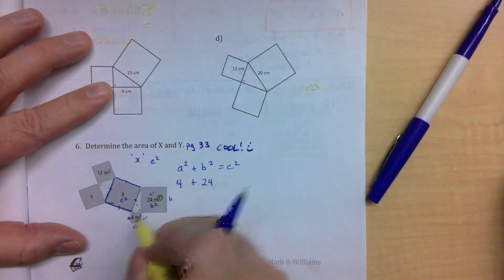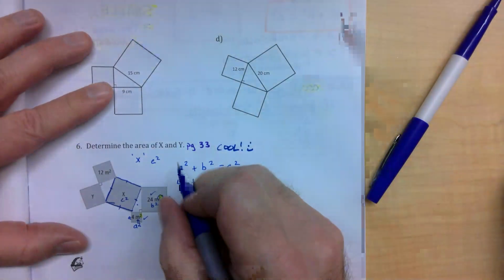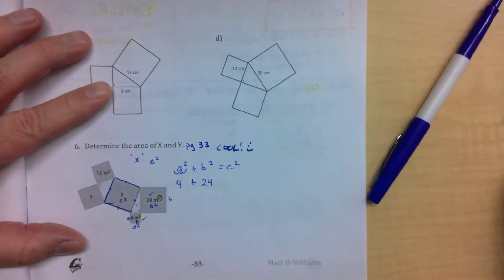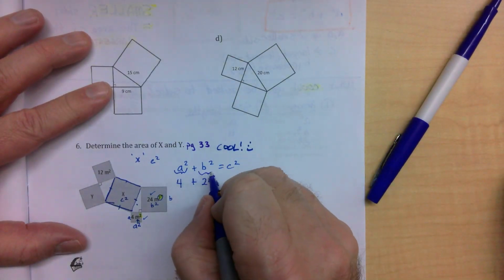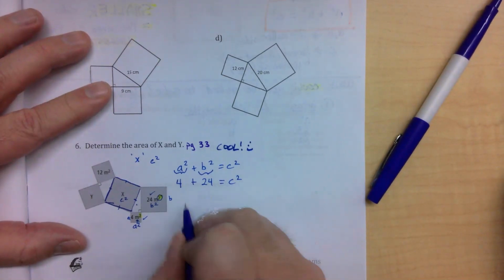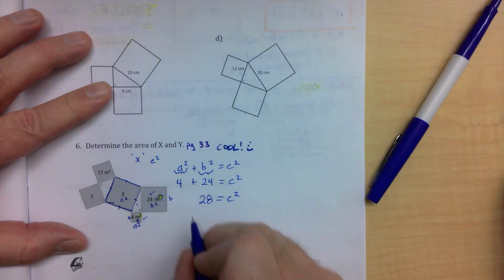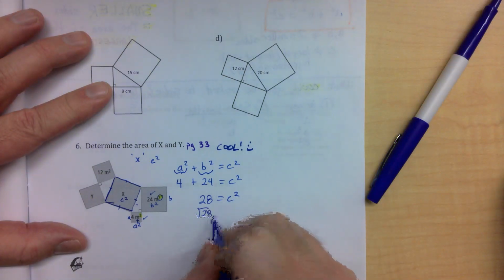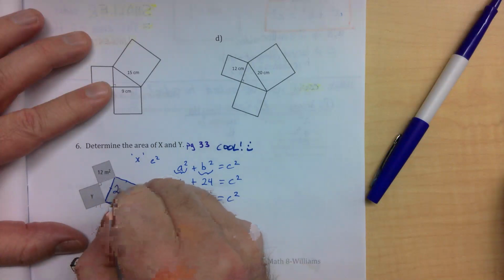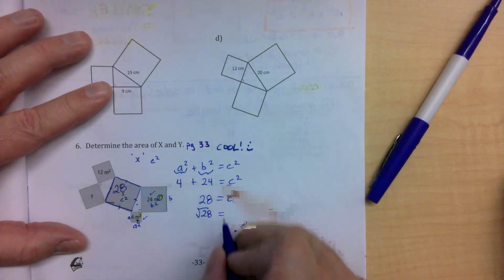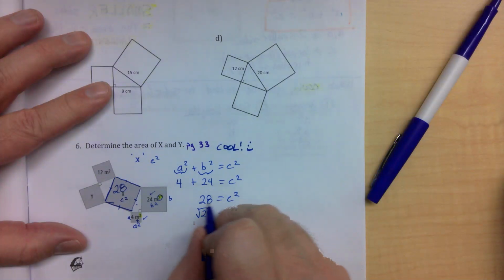It's telling you these are the areas. So the whole a squared is equal to 4, and the whole b squared is equal to 24. That's equal to c squared. 28 is equal to c squared. All right, I know that the square root of 28 then. So I'm going to write that in. C squared is equal to 28.